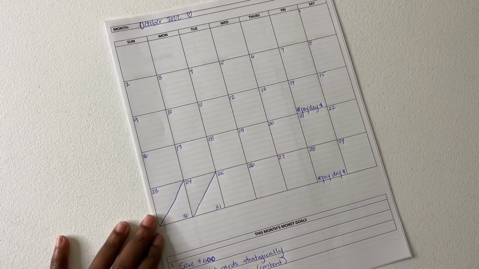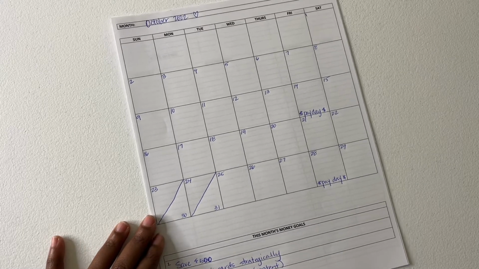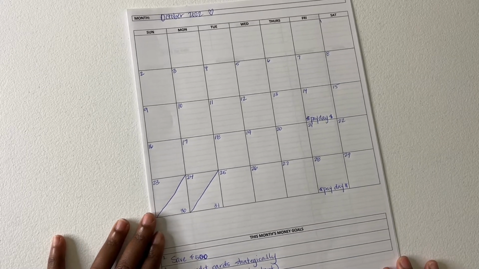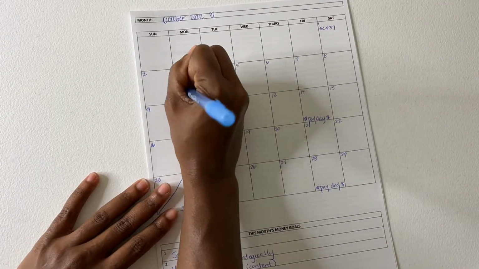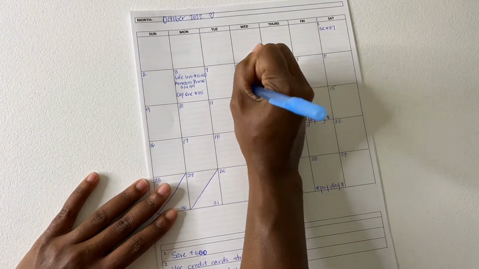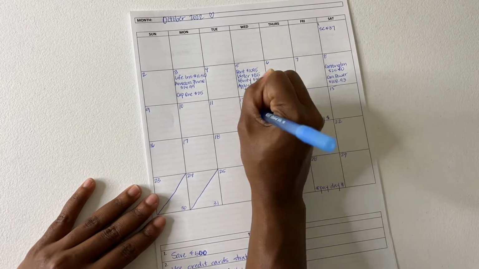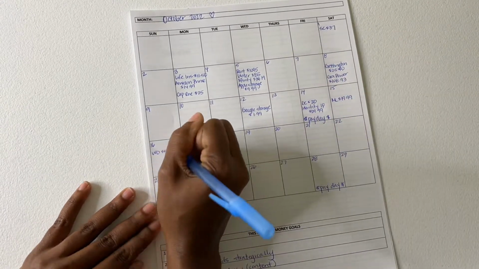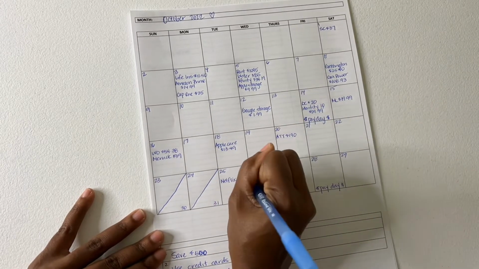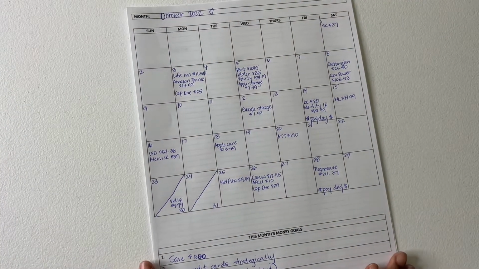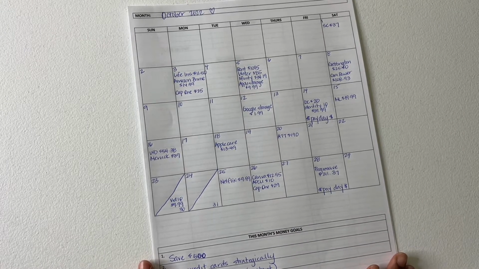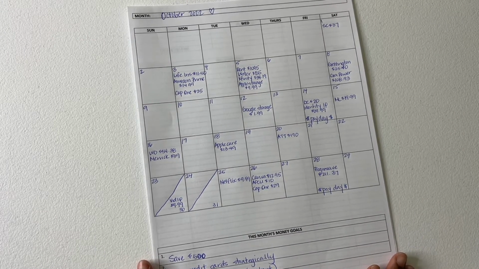And the next thing I like to do is write out all of my bills, how much they are, and put them on the dates that they're due. So I'm going to go ahead and do that now. Once I get done writing out all of my bills, how much they are, and putting them on the dates that they're due, now I'm going to highlight all of the bills I'm going to be paying with each paycheck.